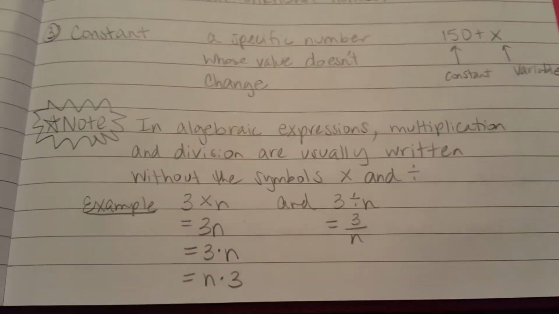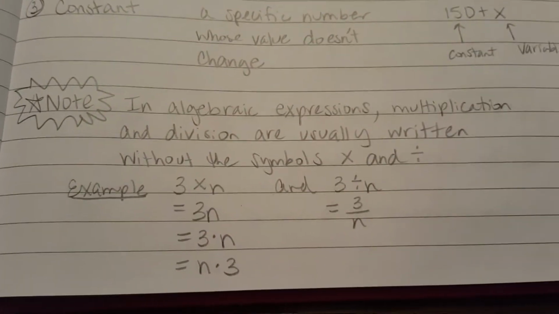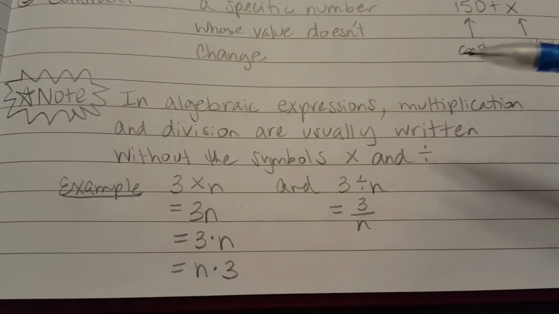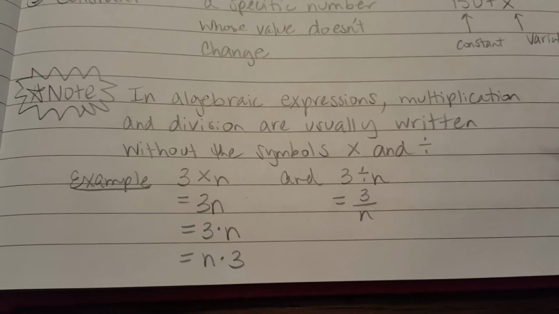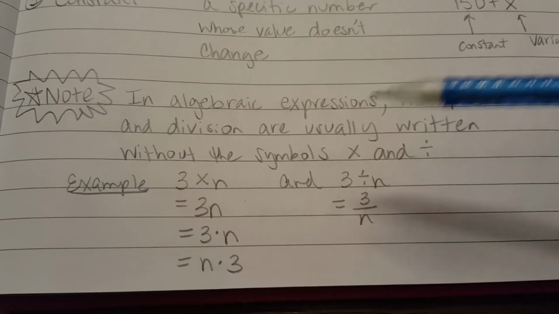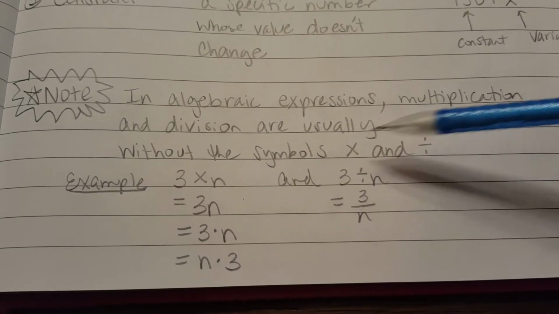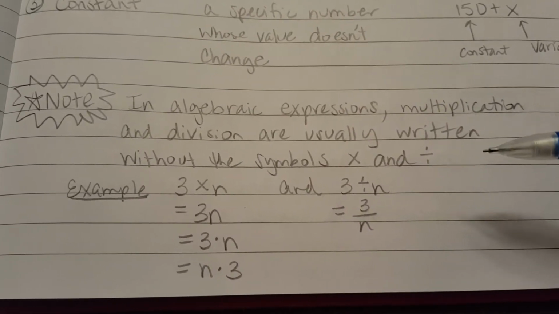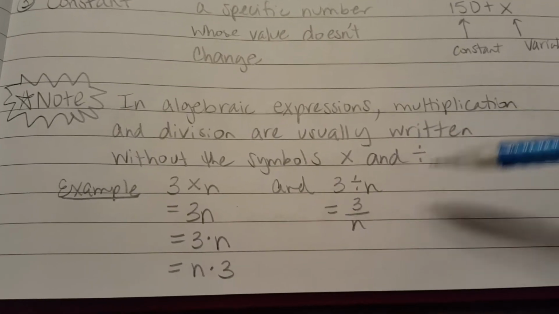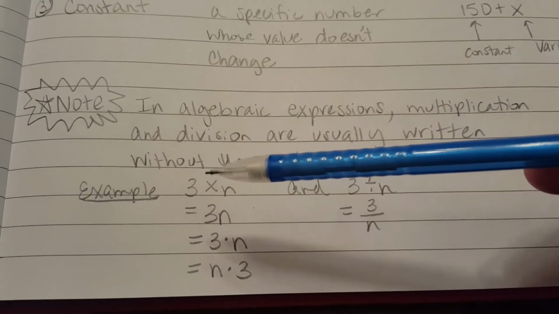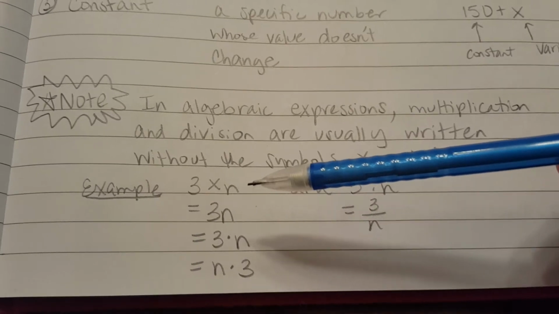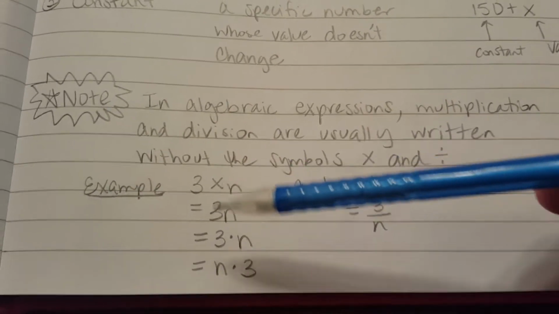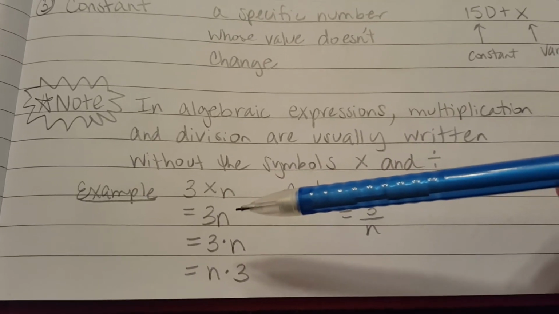One thing I want you to note, and I had some of you ask me this question when you were doing your iReady assessment, so it's important to note this. In algebraic expressions, multiplication and division are usually written without the symbols, the times symbol and the divided by symbol. So you won't really see the times symbol much anymore once you start working with algebra, or the division symbol. So if I were to see something like 3 times n, I would actually see it as 3n. The 3 and the n beside each other actually mean to multiply by each other.